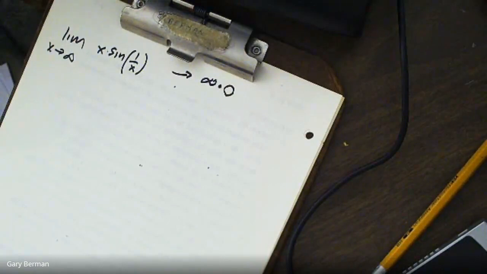Because I gave you a little rule of thumb. Remember I said that when it comes to weird trig limits, there is only one, right? And that's sine theta over theta. As theta goes to 0, sine theta over theta goes to 1.